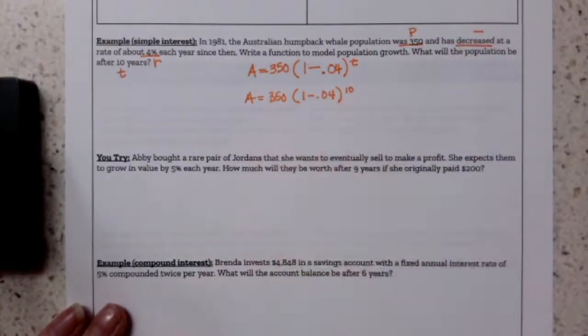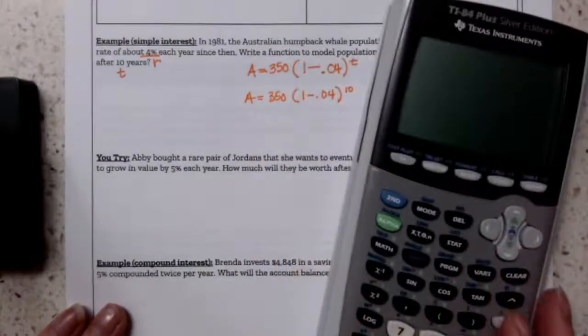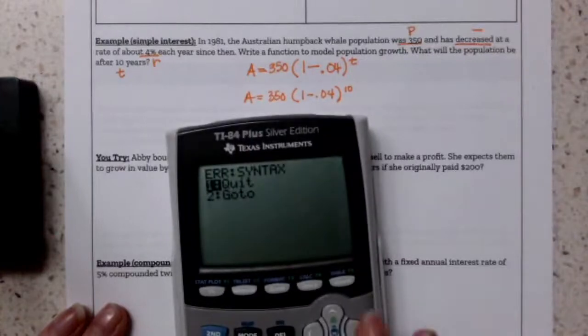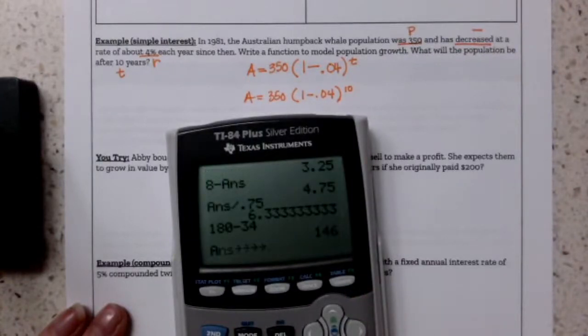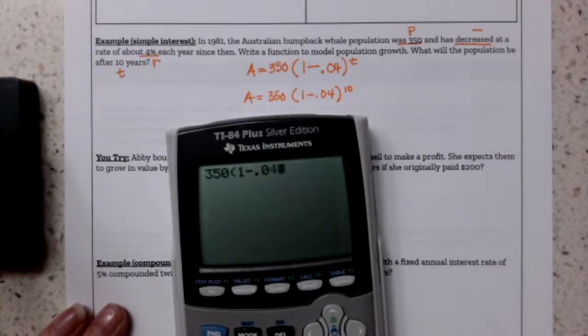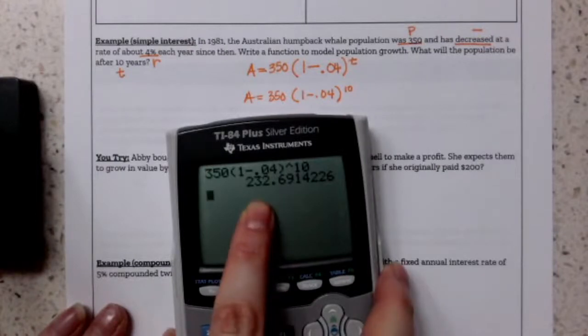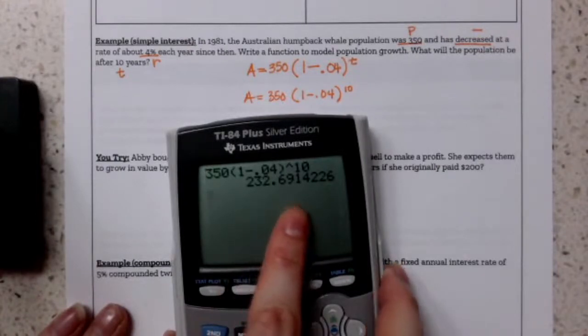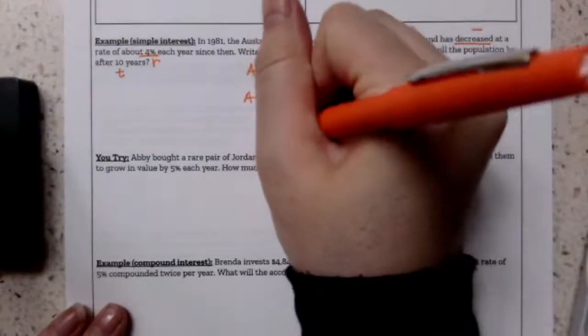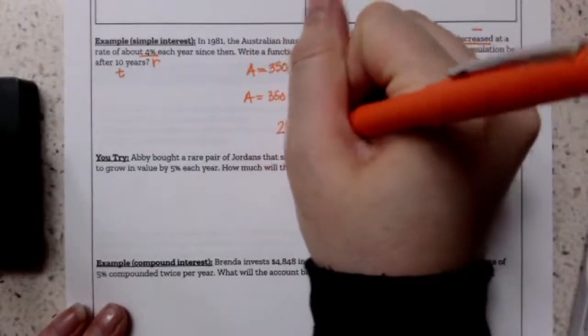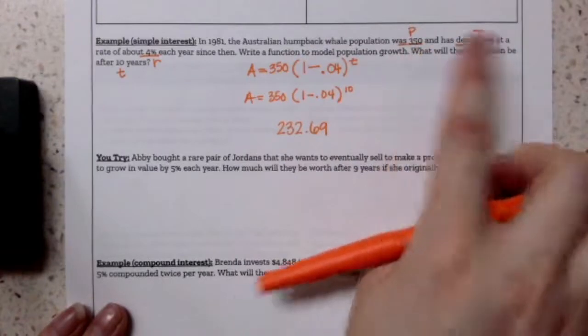And you can type this whole thing into your calculator just as it is, or you can simplify it in pieces. It's really up to you. So we're going to do 350 times (1 minus 0.04) to the 10th. And this is what we get, 232.69, which makes sense because it should be smaller than the original because we know we're decreasing.